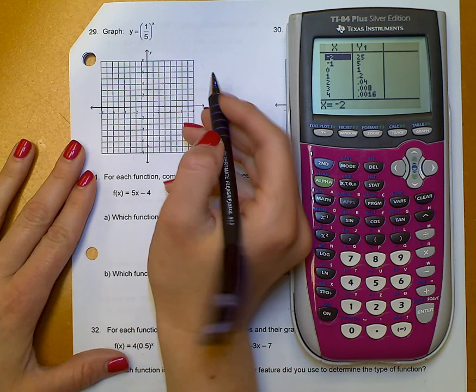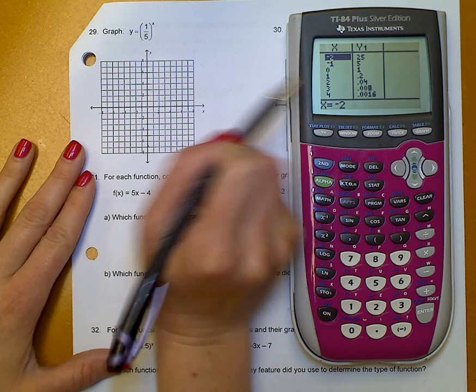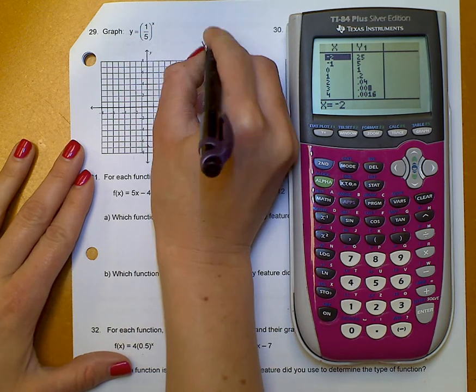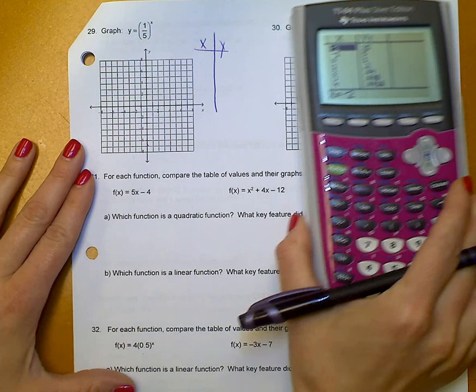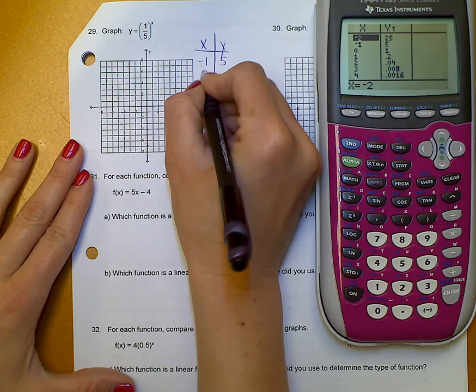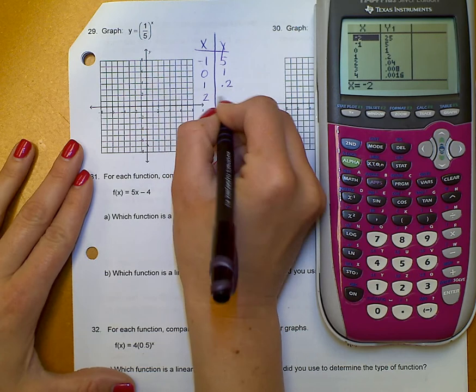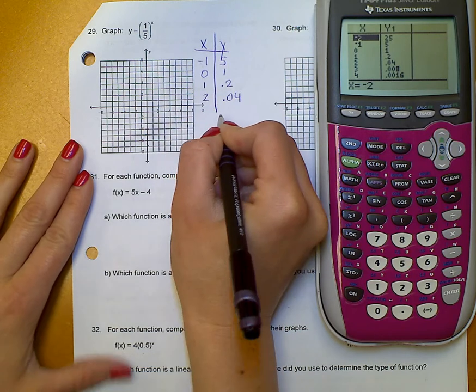So it looks like from -1 to maybe 2 for the x values we can graph. So I'm going to make a table. And I'm going to plot those points on my graph.